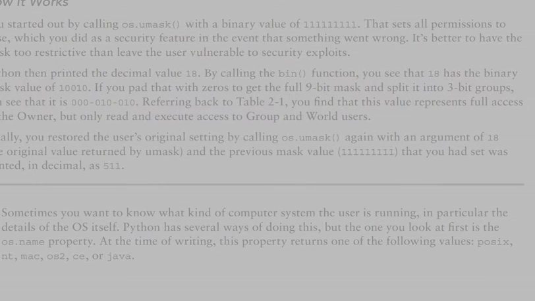How it works. You started out by calling os.umask with a binary value of 11111111. That sets all permissions to false, which you did as a security feature in the event that something went wrong. It's better to have the mask too restrictive than leave the user vulnerable to security exploits. Python then printed the decimal value 18. By calling the bin function, you see that 18 has the binary mask value of 10010.